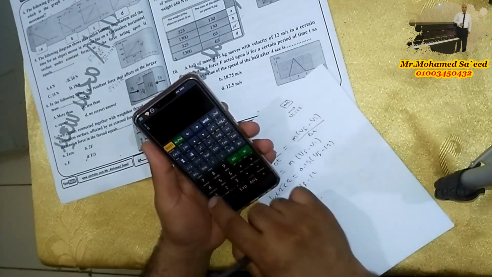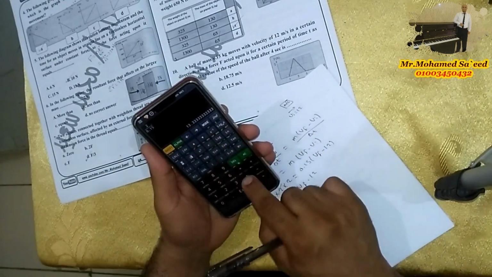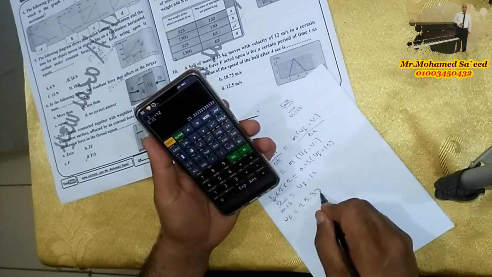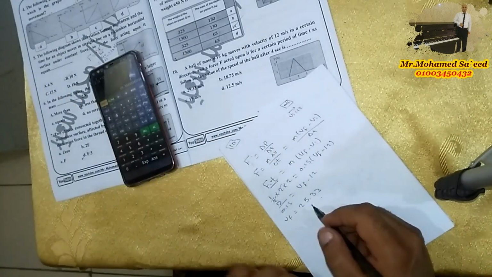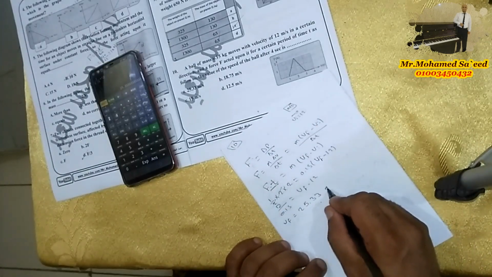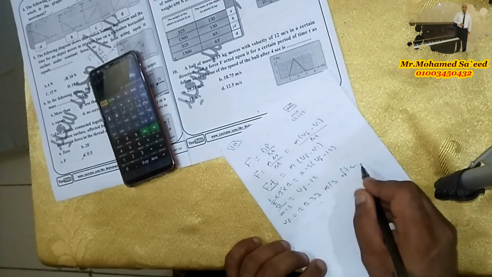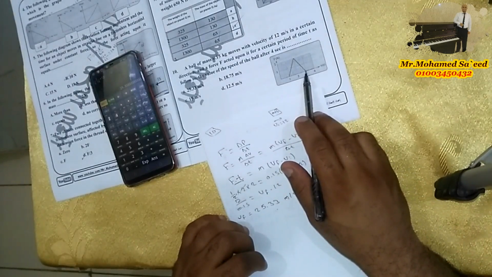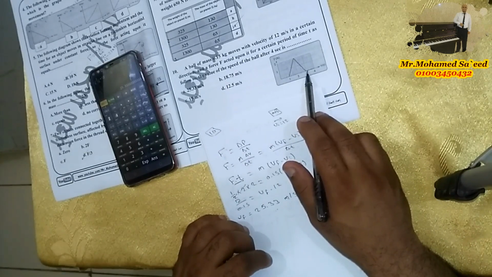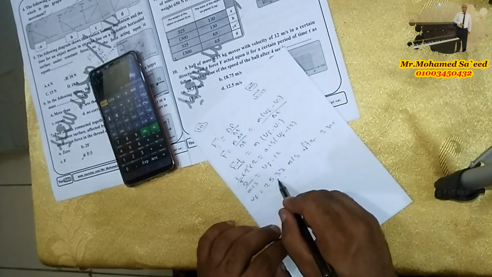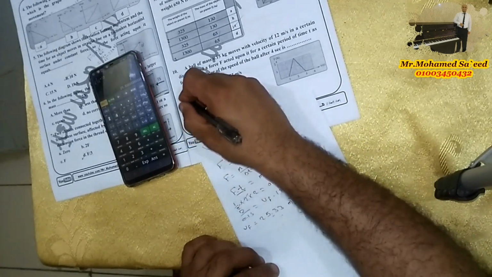2 over 0.15 plus 12 equals 25.33. This is the speed of the object after 3 seconds, meter per second. And after 3 seconds the object moves under a force equals 0, which means it moves with 0 acceleration, so it moves with uniform speed. So its speed after 4 seconds equals 25.33.